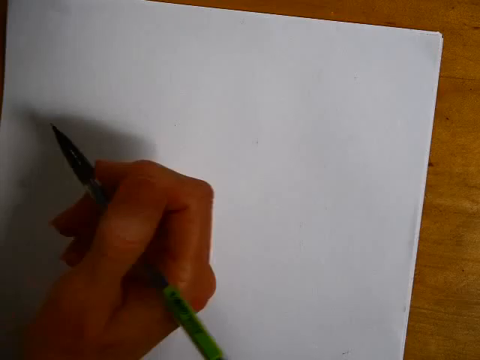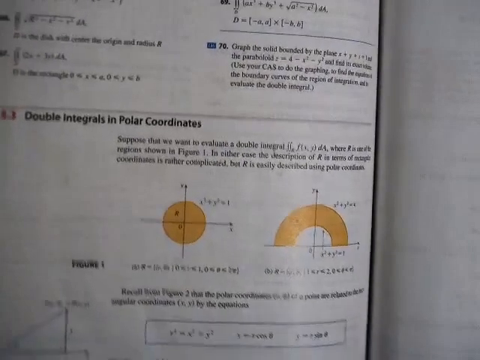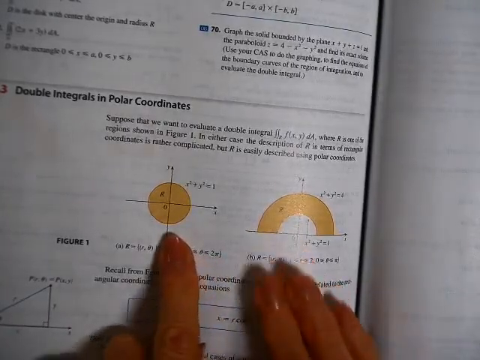In 15.1 and 15.2, the limits of integration have been either a nice rectangle where you went from number to number, or, in 15.2, more unusual shapes, but still pretty straightforward, triangles, things like that. There are times when what you are integrating over is more circular in nature, in which case you would want to switch to something called polar coordinates, which we already covered.